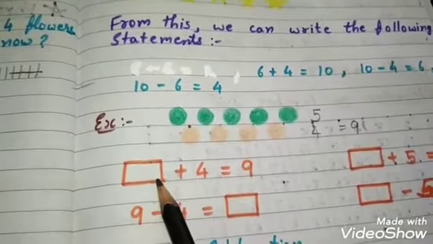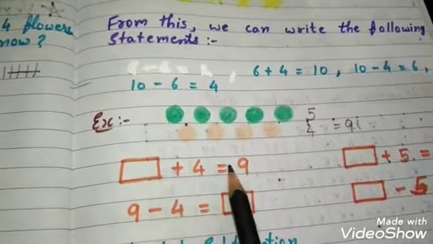What do we have to add to 4 to make the sum 9? We can add 5 to it, right? So, 5 plus 4 will become 9. Next, 9 minus 4. This 9 minus 4 will get the answer 5, right?